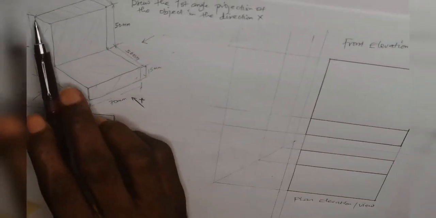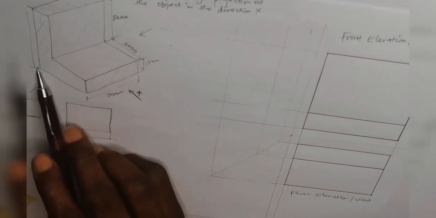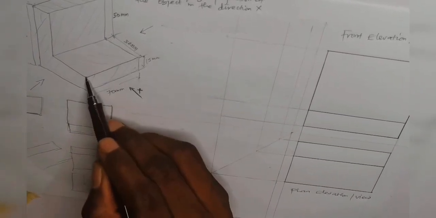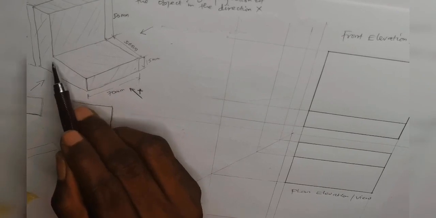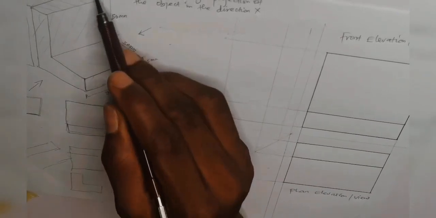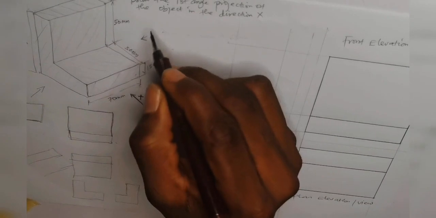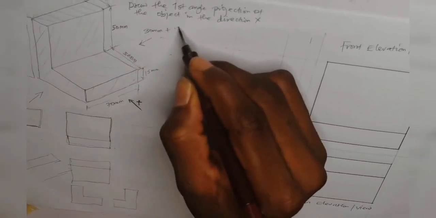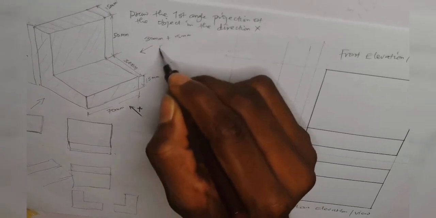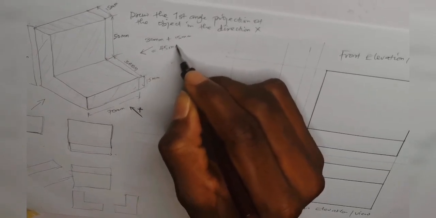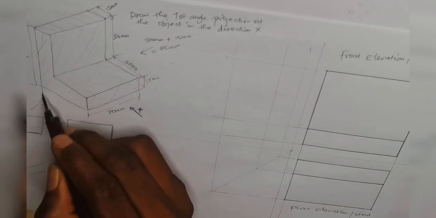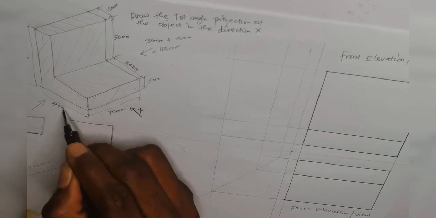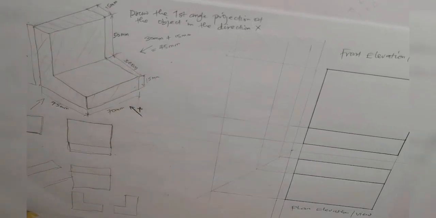So from this point to this point is 65 millimeter, and from this point to this point is 30 millimeter, while from here to here is 15, which means 30 millimeter plus 15 millimeter will be 45 millimeter. That means from this point down to this point will be 45 millimeter.